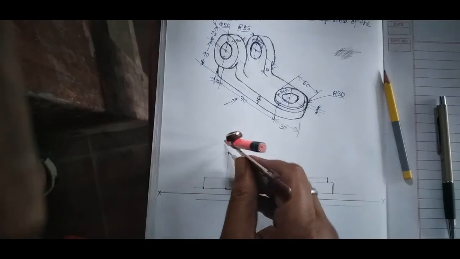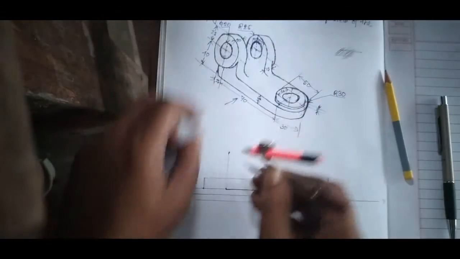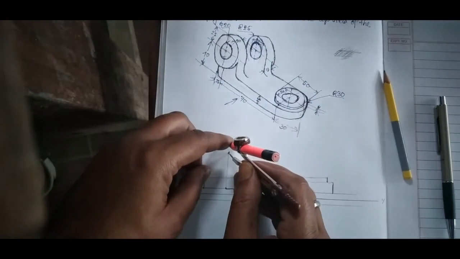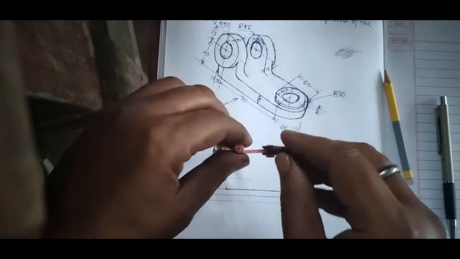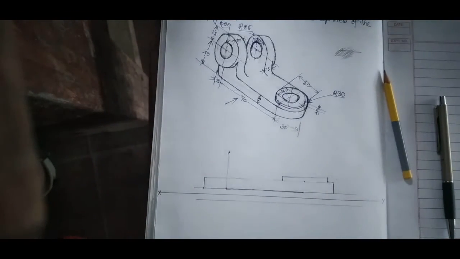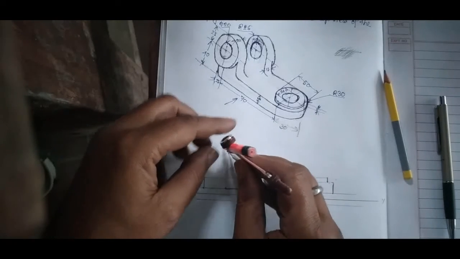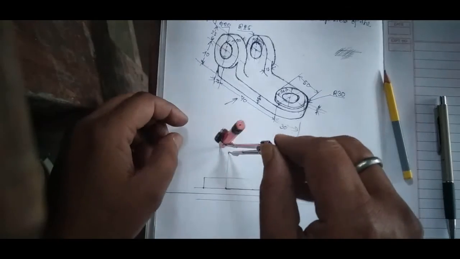Suppose this is 10 millimeter, take this portion as 10 millimeter and draw a circle here. This is a circle. Draw a circle here. This is our center, and draw a circle.